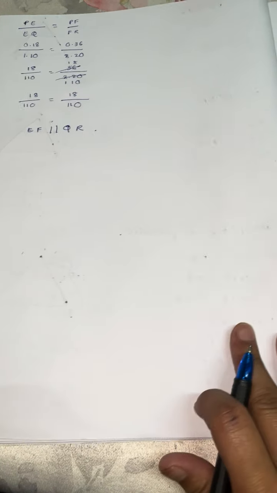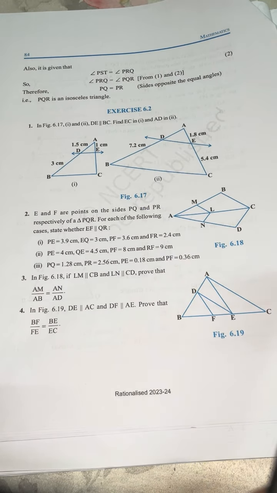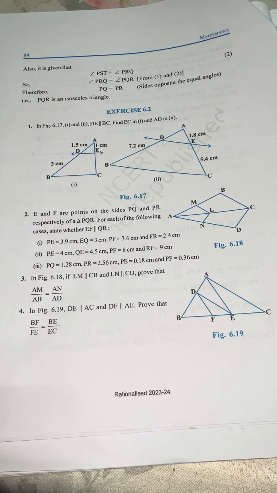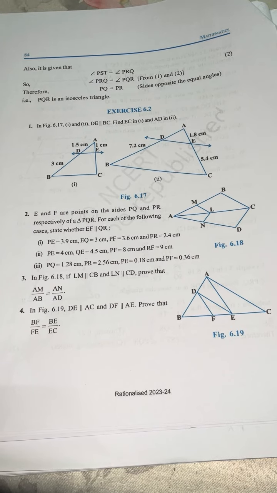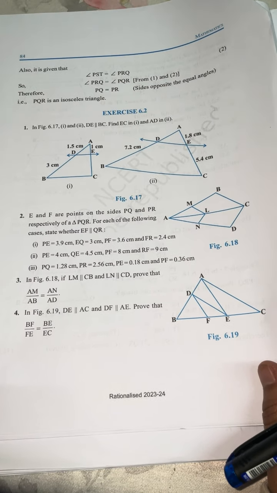Okay, the next question is number 3. In figure 6.18, if LM is parallel to CB and LN is parallel to CD, you have to prove that AM is proportional to AB, equal to AN proportional to AD. In simple terms, you can use the BPT.